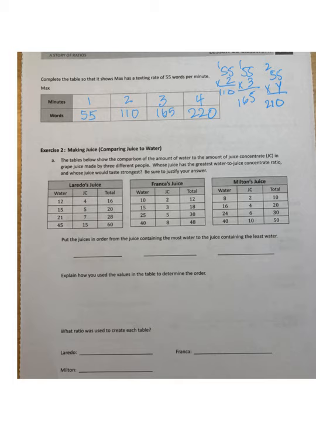Okay, so exercise 2. Making juice, comparing juice to water. The tables below show the comparison of the amount of water to the amount of juice concentrate. You know, like you get the juice concentrate in those cylindrical cans in the freezer section of the grocery store.